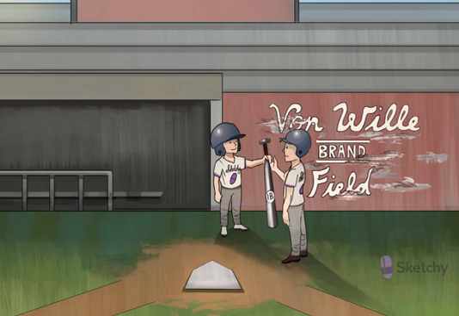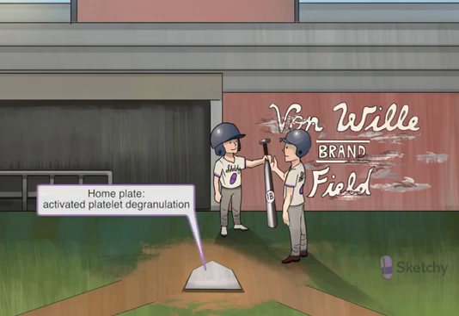Okay, once adhered, intracellular signals lead to platelet activation, which involves the synthesis and secretion of more platelet activating and platelet recruiting molecules into the local circulation. Home plate will be our recurring symbol for an activated platelet that's ready to degranulate.